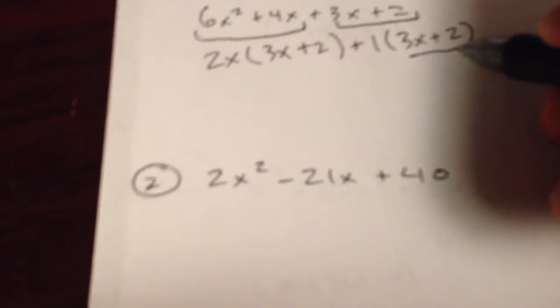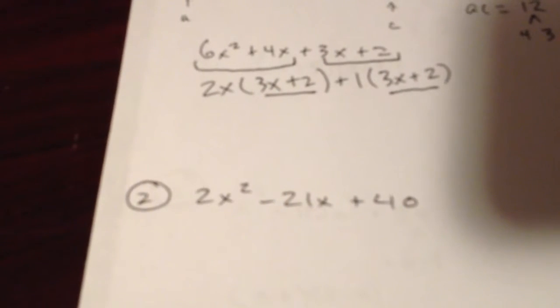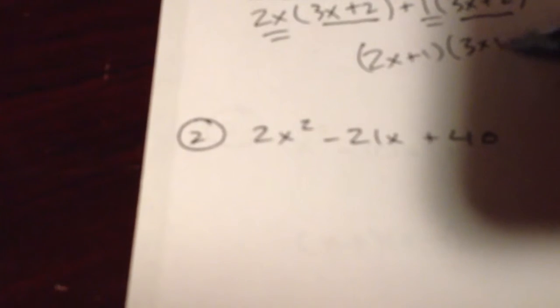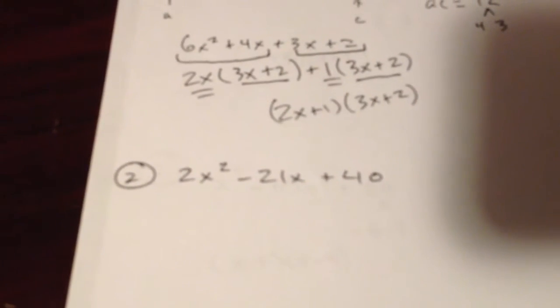You guys know you did the AC method correct when you have these same two terms in both parentheses. I group the guys on the inside together, and I group those outsiders together in 1. So I have 2x plus 1 and 3x plus 2 as my final answer.